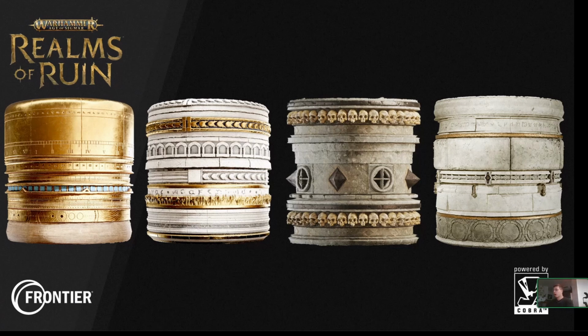Warhammer. So you can see quite a few different varieties of stone, metals, gold. We're going to explore more how we can achieve these different results inside of Designer. All of these are completely done inside of Substance Designer. So we're going to be talking more about that in a second.